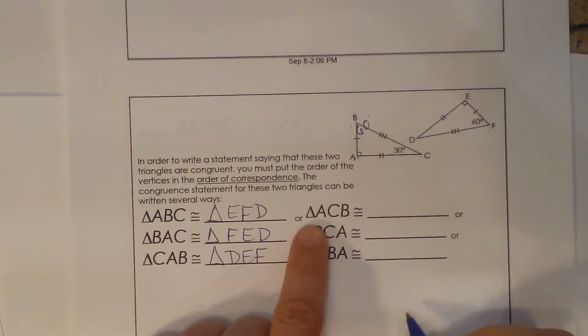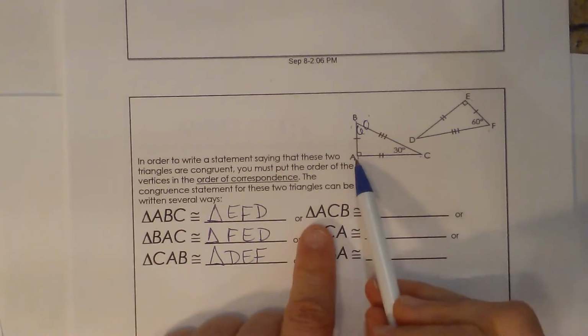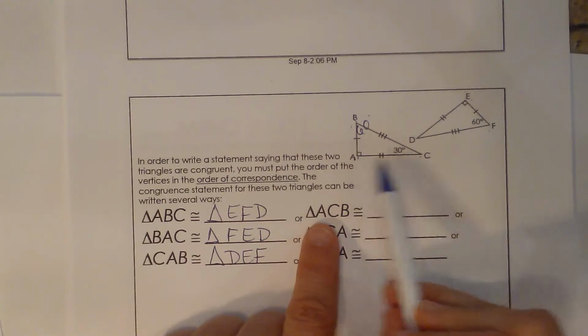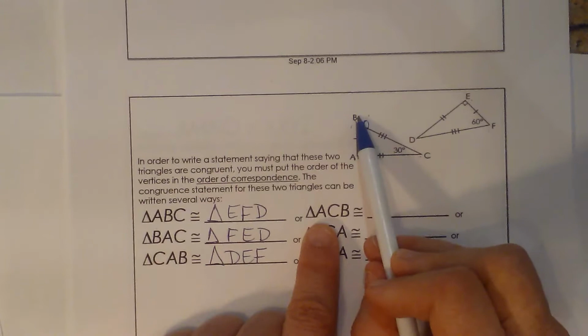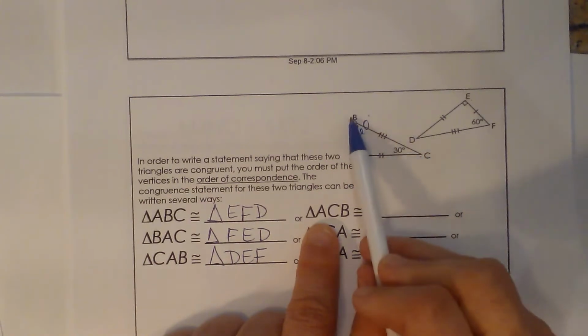Now, let's look at this one. How can we start at A, but then name it in the opposite direction? So if I'm starting at A now, A, C, B, I have to go from A, 90 to 30 to 60.